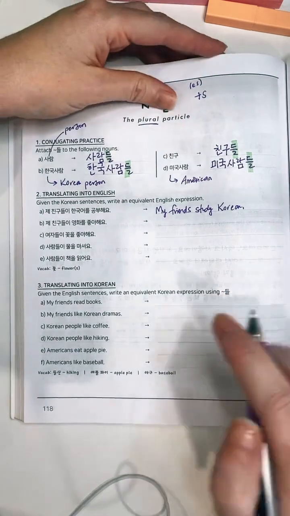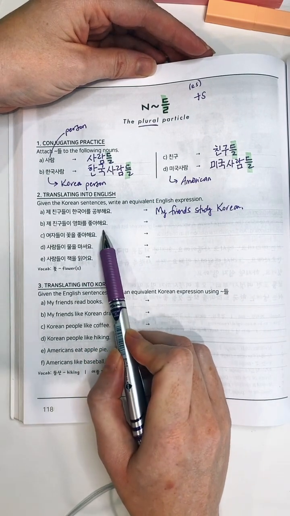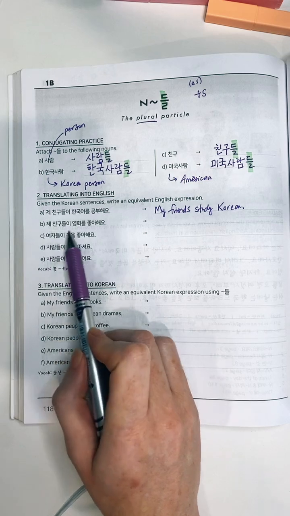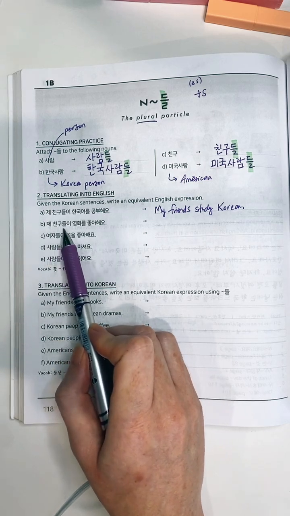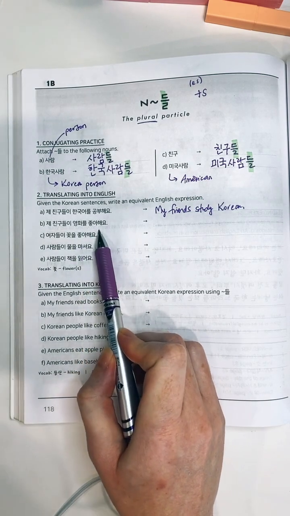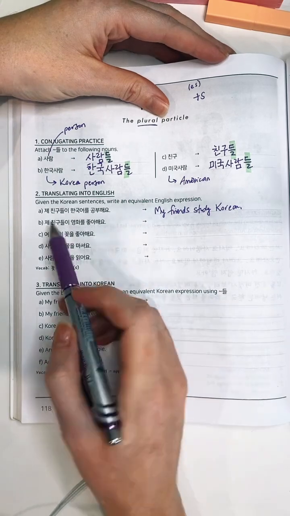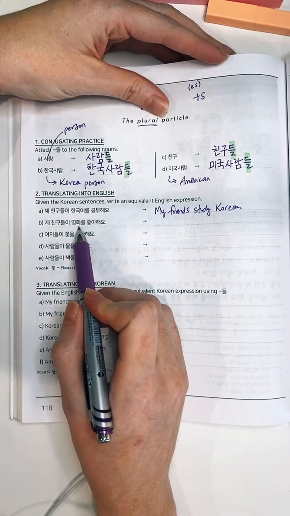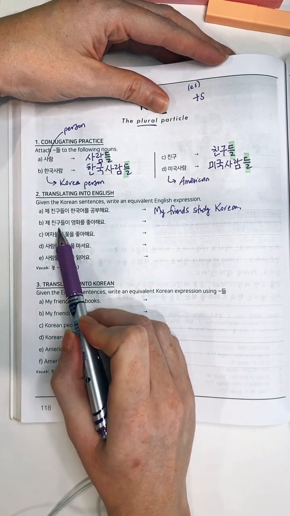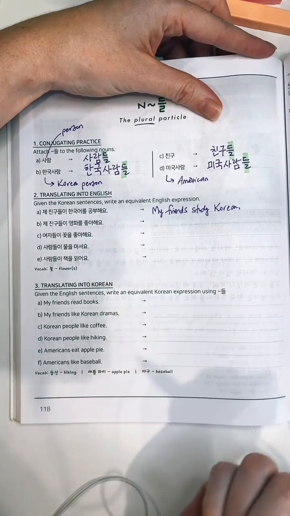Anyway, the next sentence, 제 친구들이 영화를 좋아해요. So again, we have my friends, right? My 친구들, my friends, what do they do? 영화를 좋아해요. What is 영화를 좋아해요? Well, 영화 means movie and 좋아해요 means to like. So my friends, movies like, or my friends like movies.